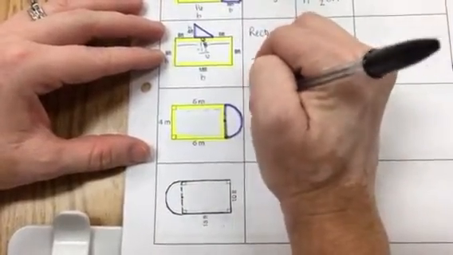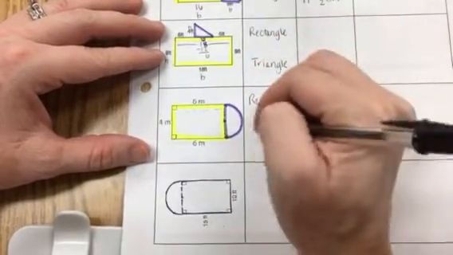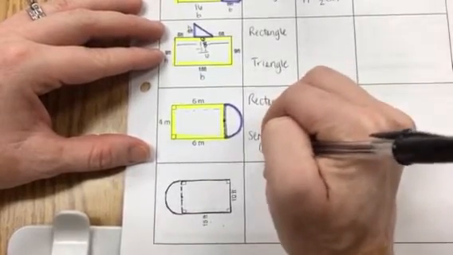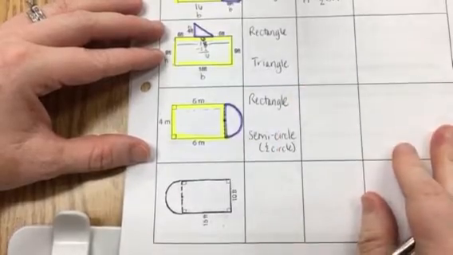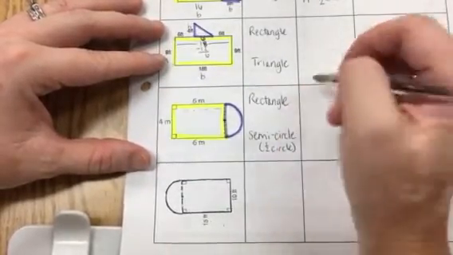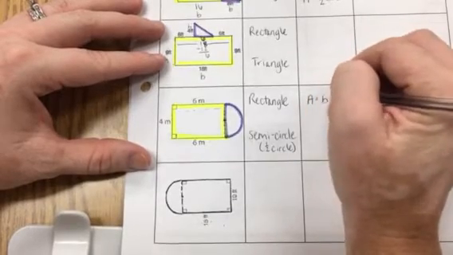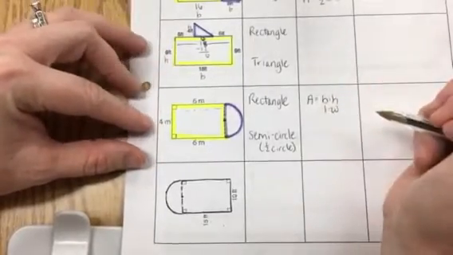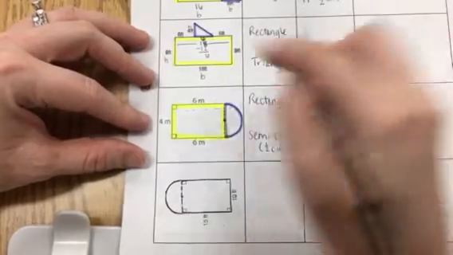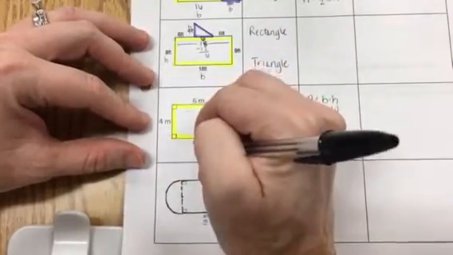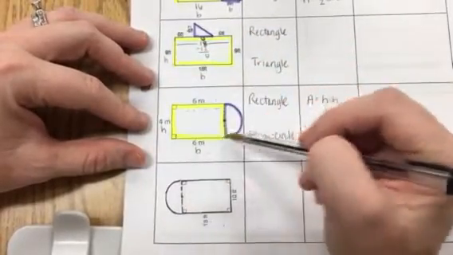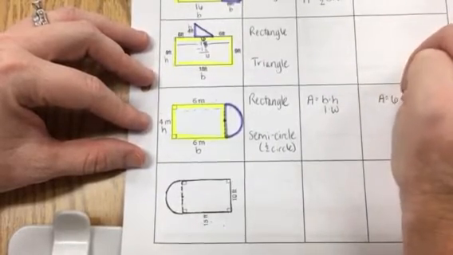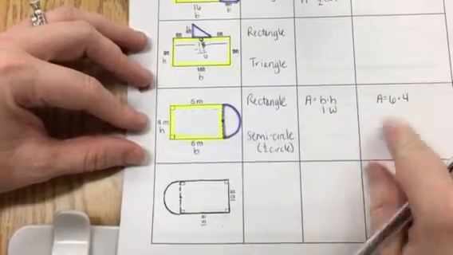I see a rectangle, and you should be used to rectangles by now. And then I see a semicircle, which is half of a circle. So let's write our two formulas down. Let's start with the rectangle. I would do length times width or base times height, whichever one you like to do. So if I was going to plug these numbers in, I would say my base times my height or my length times my width. I have a 6 as my base, 4 is my height, or 6 can be my length, 4 can be my width. So I would have A equals 6 times 4, and you can calculate that.